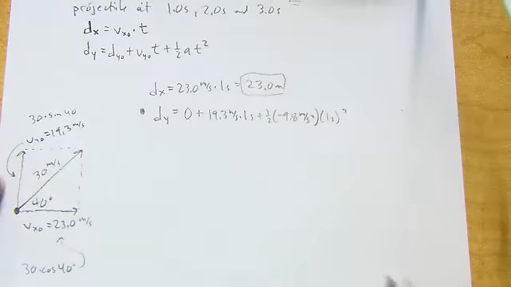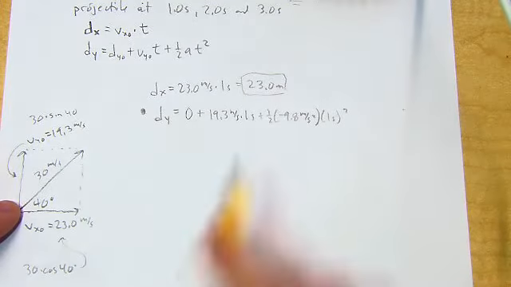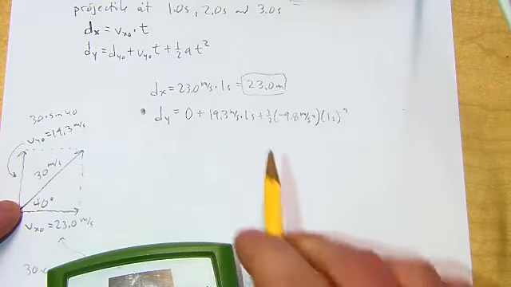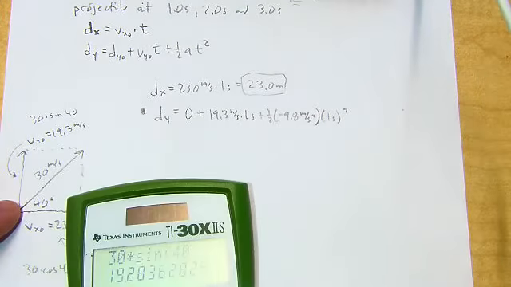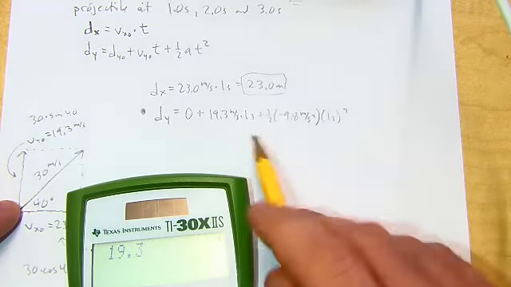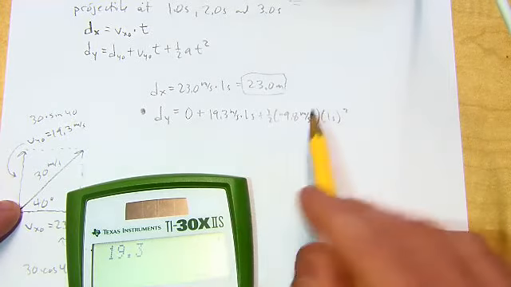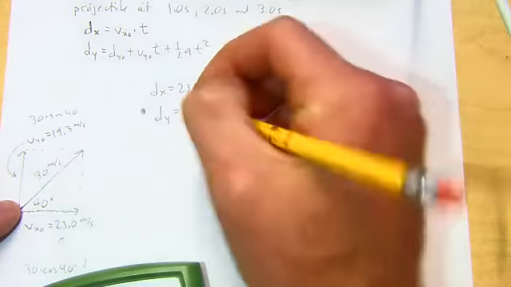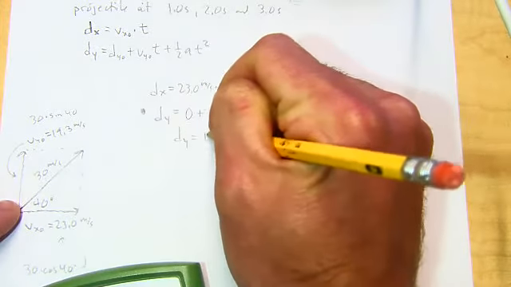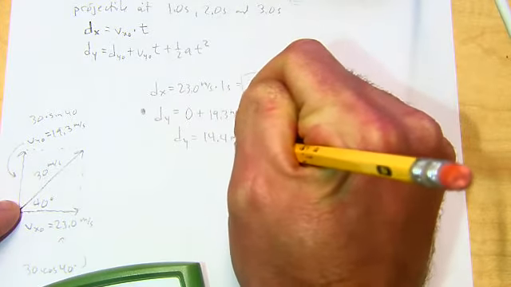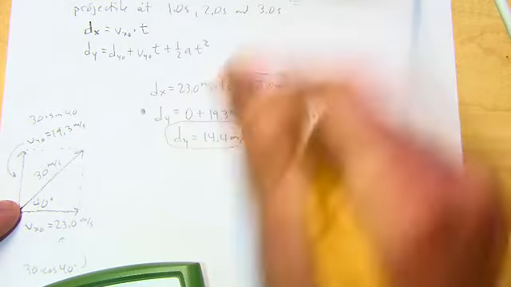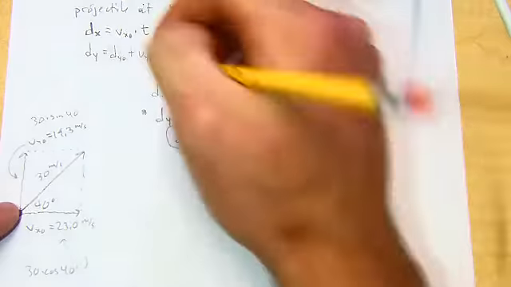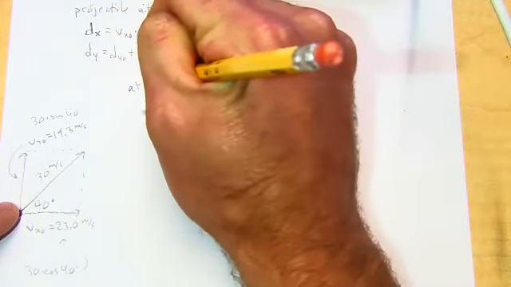Okay, so it's just a matter of plugging all that stuff in there. Really, it's just going to come out to 19.3, and then minus 4.9, I believe. Okay, so I'm getting 14.1. I'm sorry, 14.4. Okay, that's how high it is off the ground at 1 second.